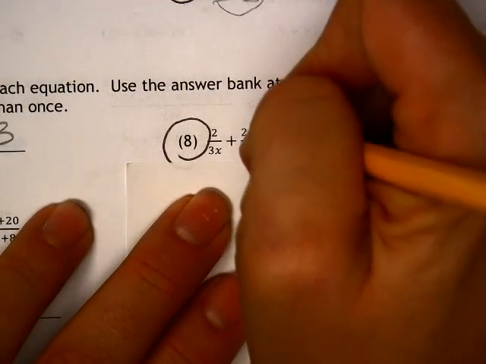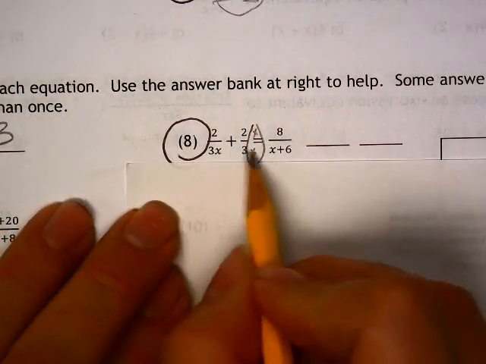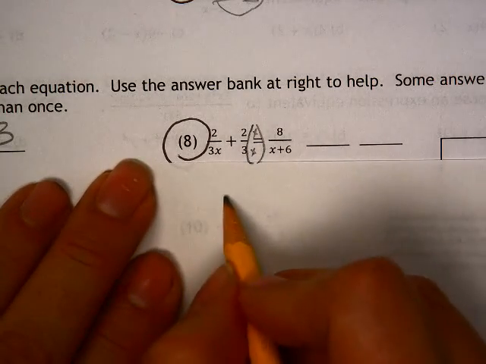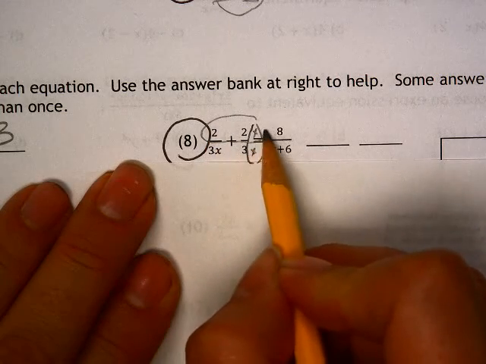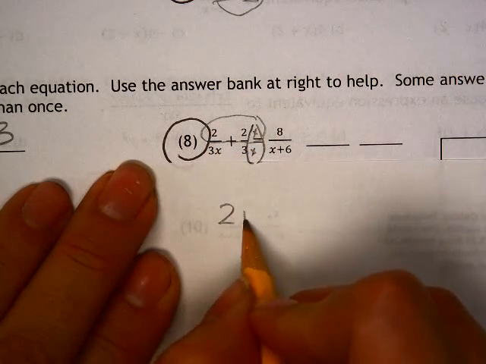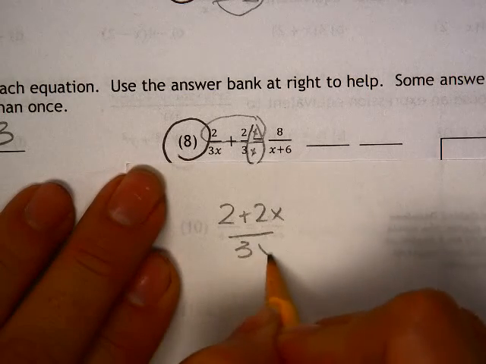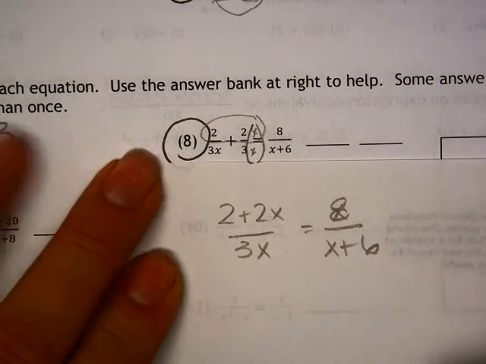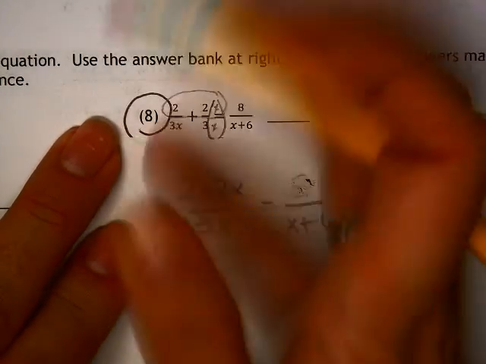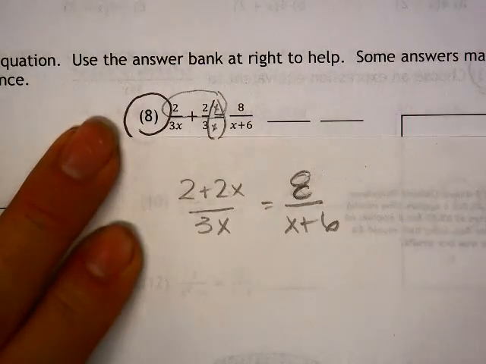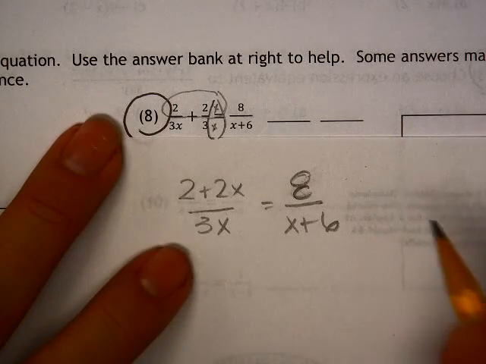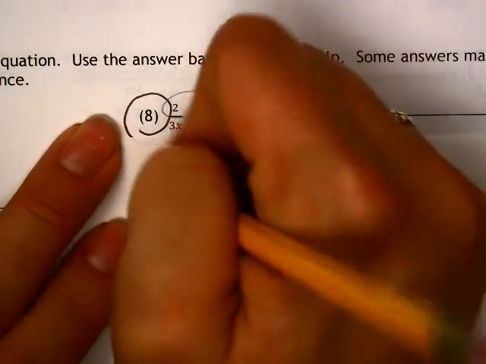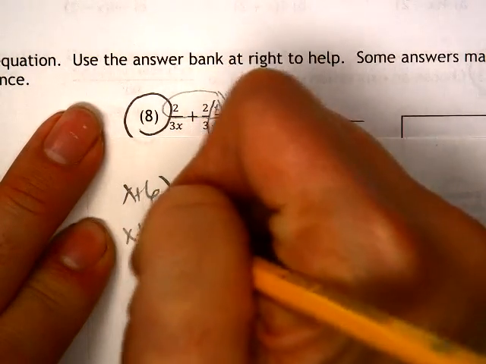For 8, first of all, this needs an x, right, in order for these both to be the same. So I'm going to go ahead and just combine those two. So then I get up here, I get 2 plus 2x over 3x, and that equals 8 over x plus 6. So now I've at least combined my left-hand side. This is an h. That looks very clear. And now I need to get a common denominator. So this one needs to have a 3x, and this one needs an x plus 6.